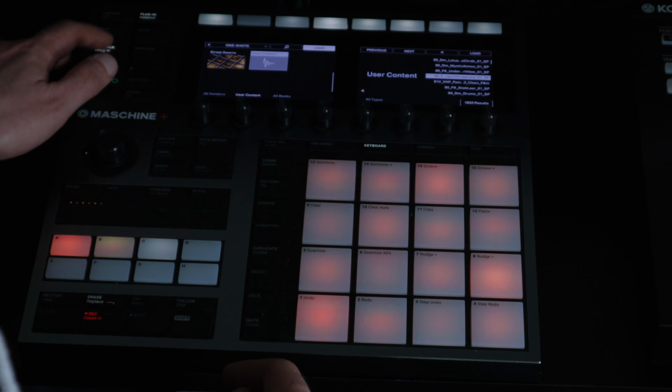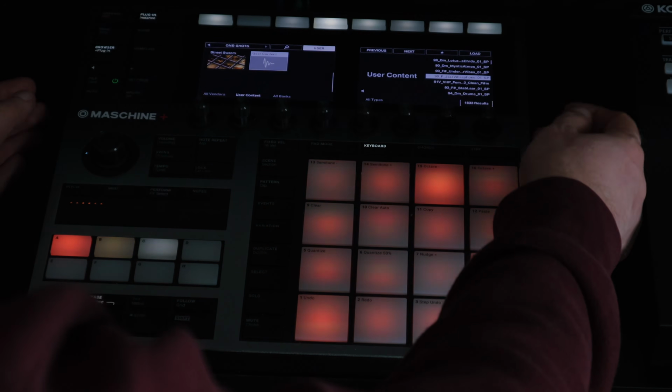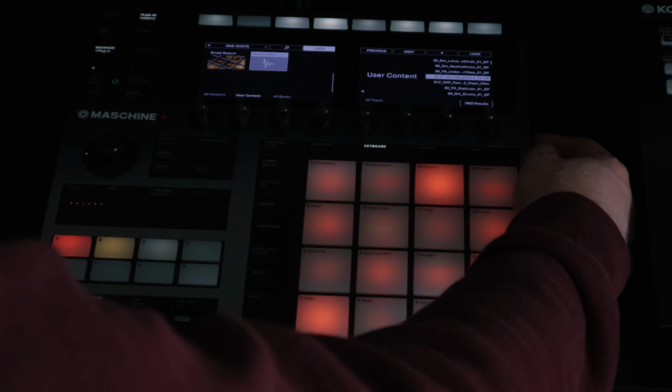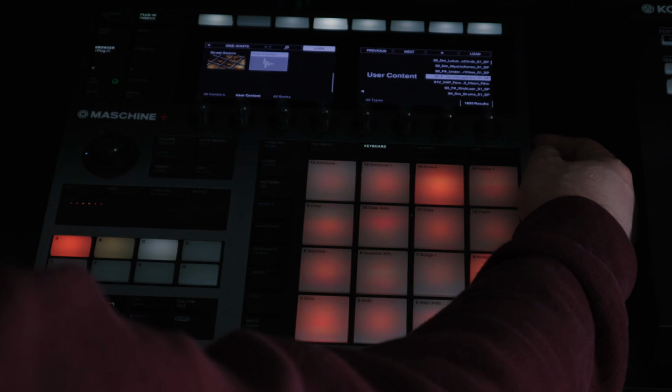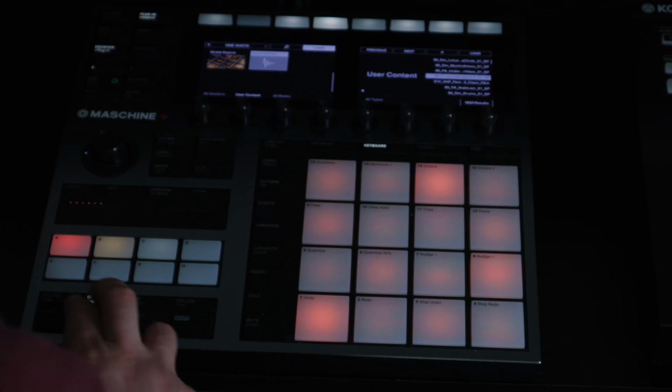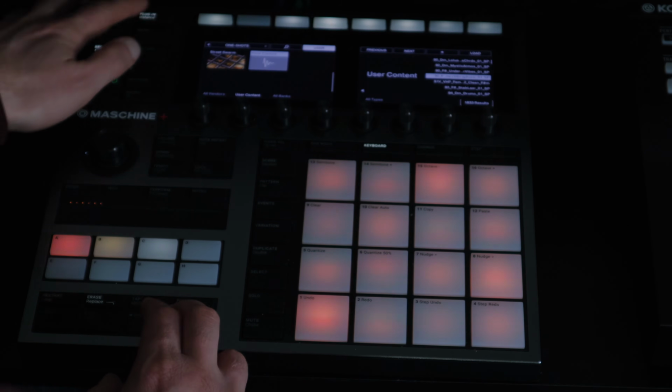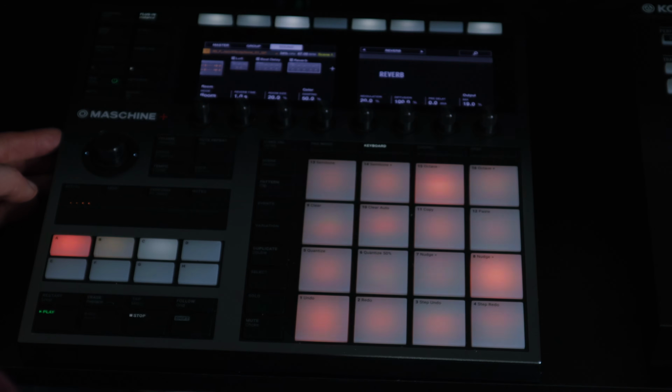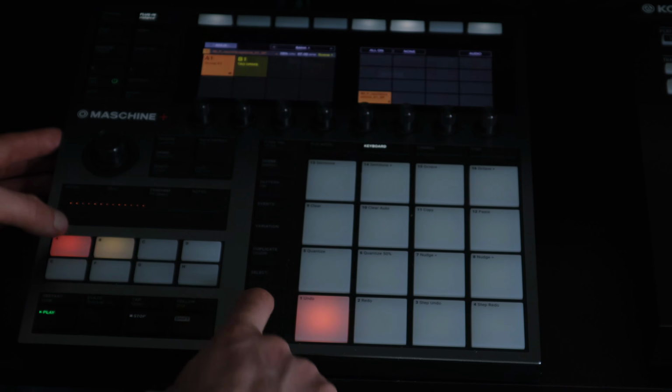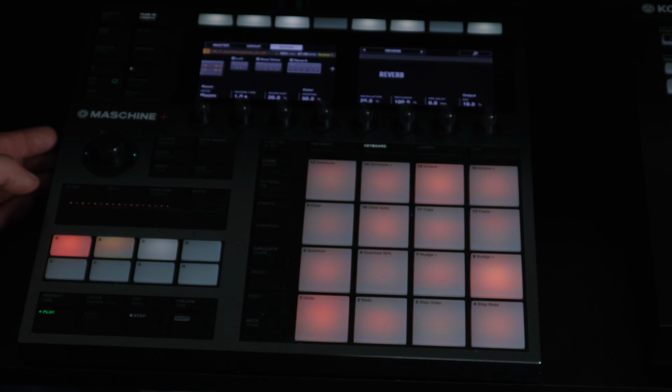We just go into the browser. And now we're playing. Yeah, get some drums in with that, and we're well away into making something.